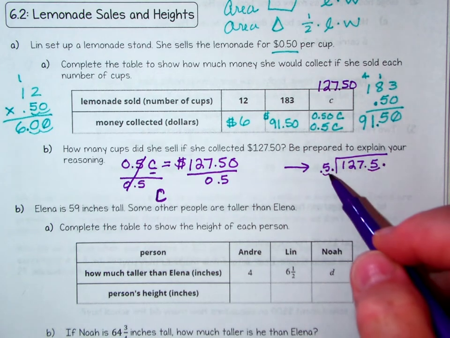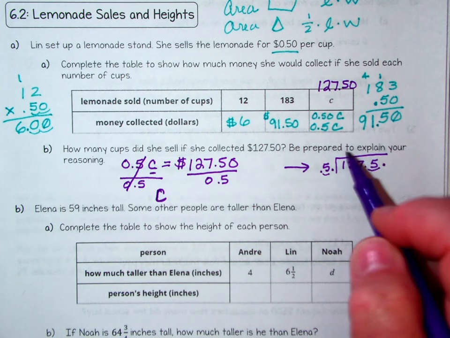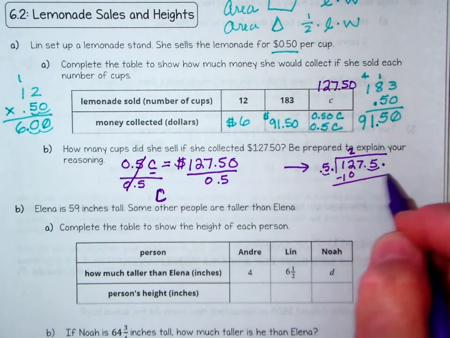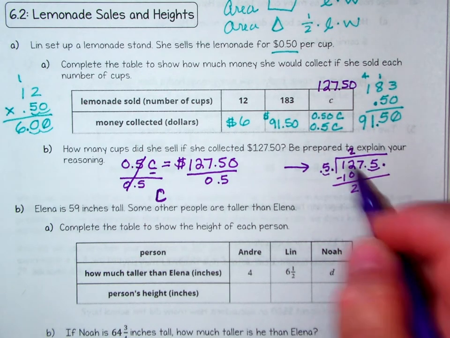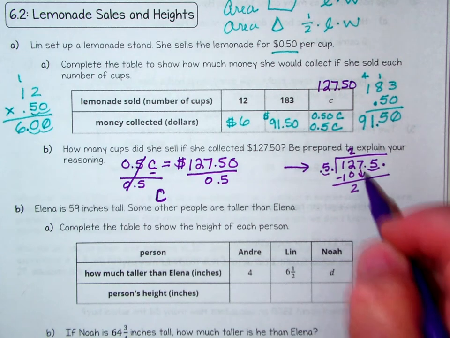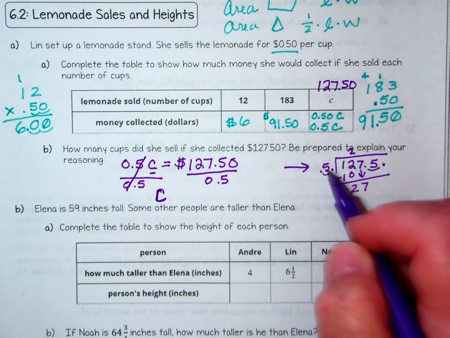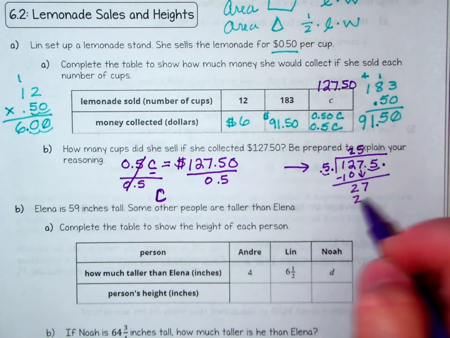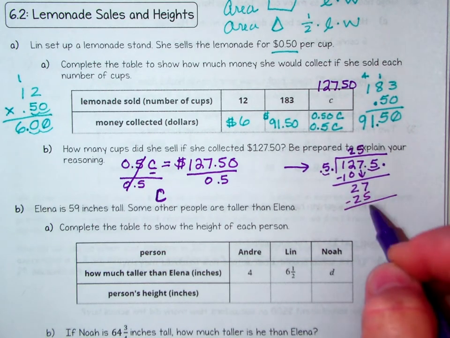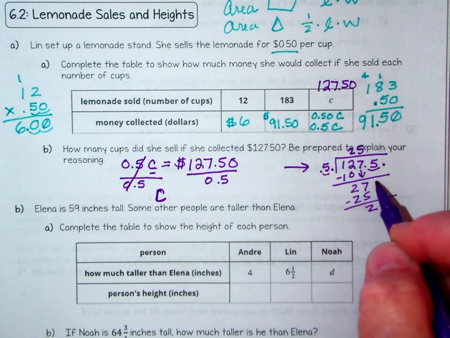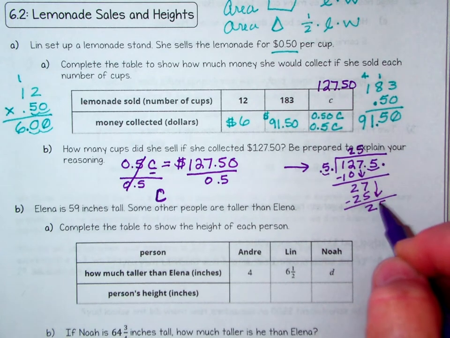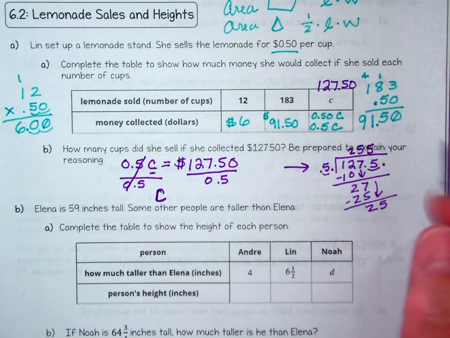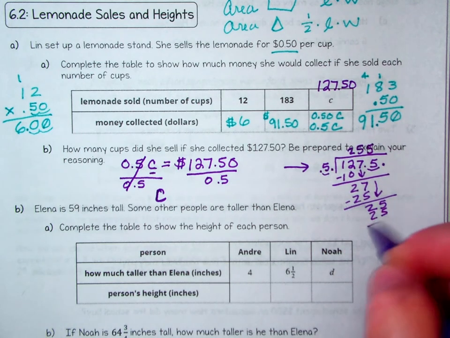All right, 5 won't go into 1. It goes into 12 2 times. 2 times 5 is 10. Subtract. 12 minus 10 is 2. 5 won't go into 2, so I'm going to bring down that 7. 5 goes into 27 5 times. 5 times 5 is 25. Subtract that. That leaves 2. 5 won't go into 2. I'm going to bring down the last digit, 5. 5 goes into 25 exactly 5 times. So I'm left with no remainder.